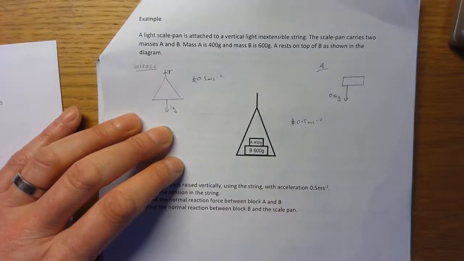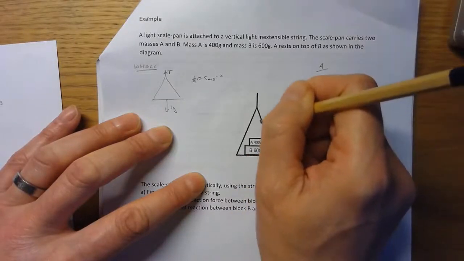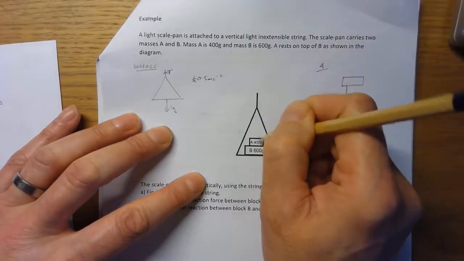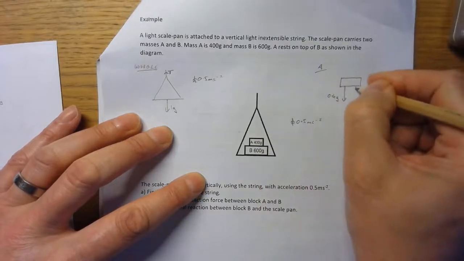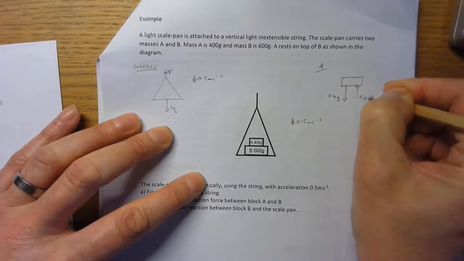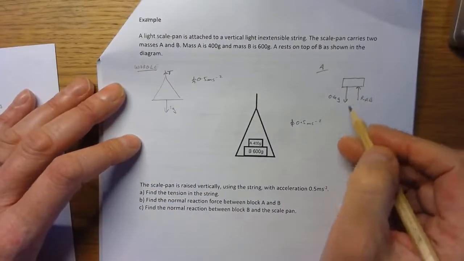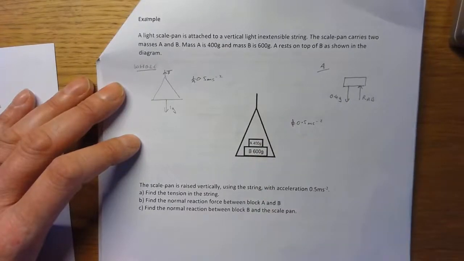But then B is also acting up on A. So there is a force from B acting on A, and I'm going to call that RAB. It's the reaction from B acting on A.